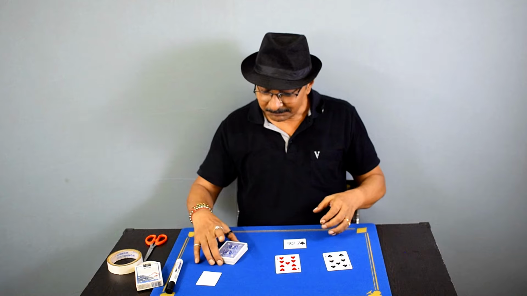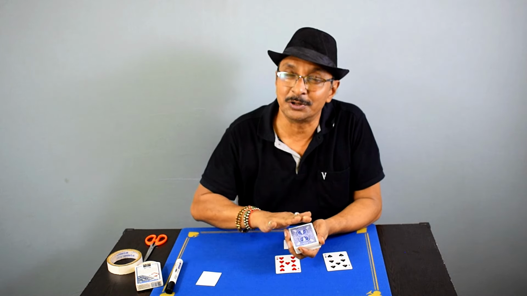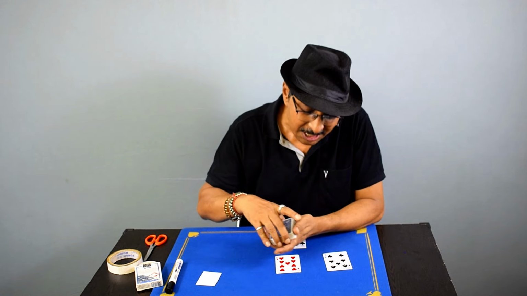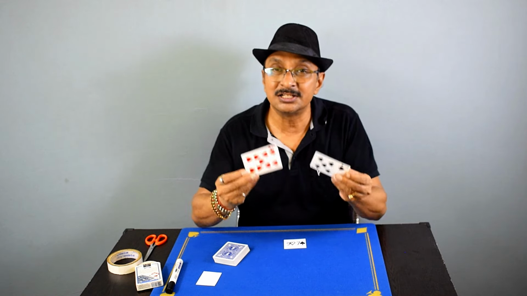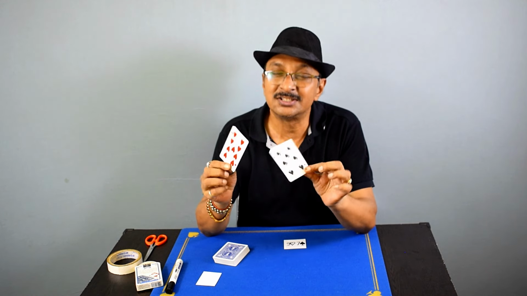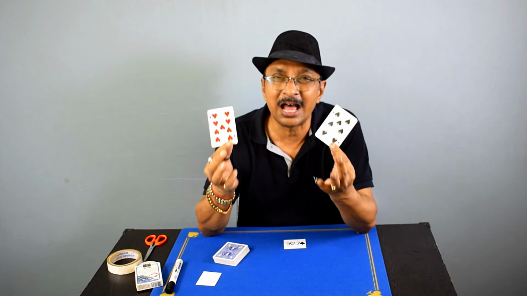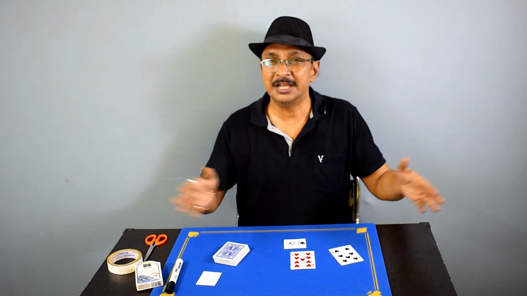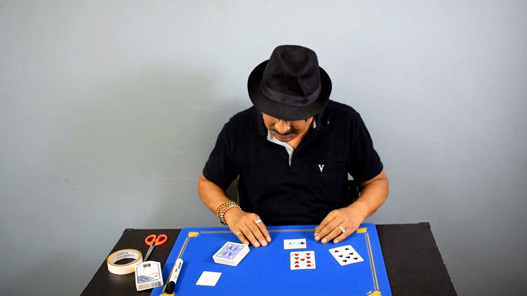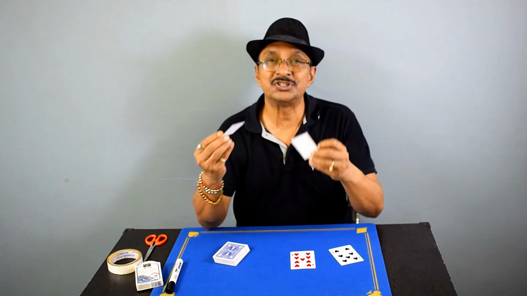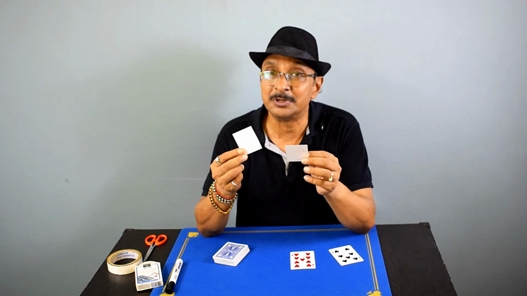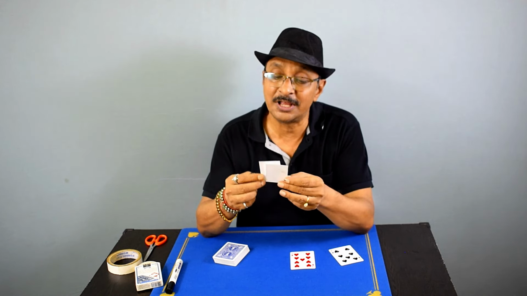So let us assume that you have your deck and you have to prepare it. Take two contrasting cards, in this case 7 of spades and 9 of hearts. These are the two cards I have selected, but it can be any two contrasting cards. You also need two pieces of white paper. They should be of the exact same size.